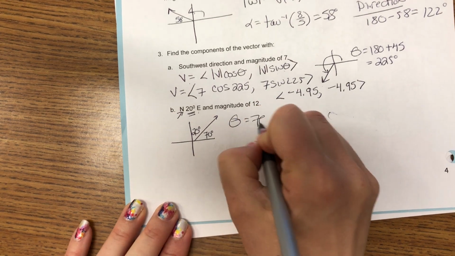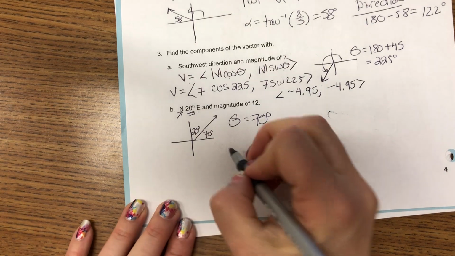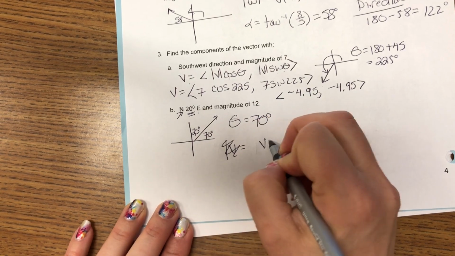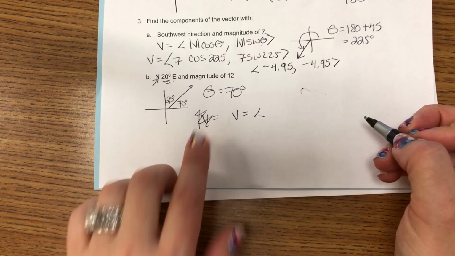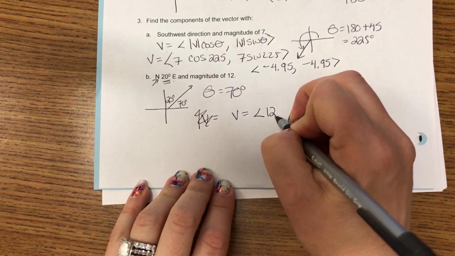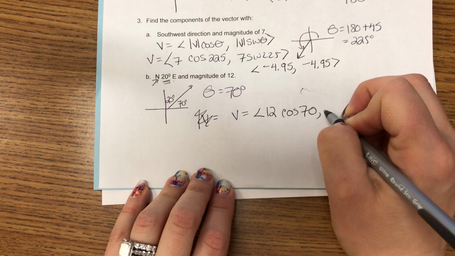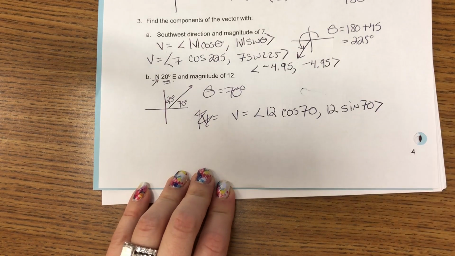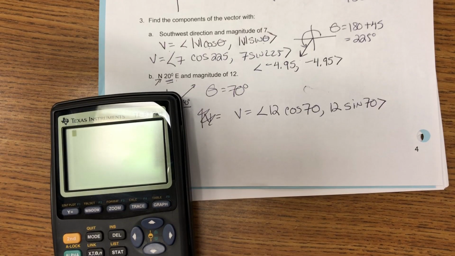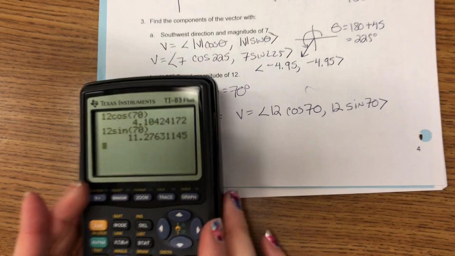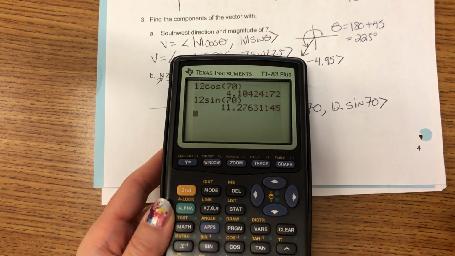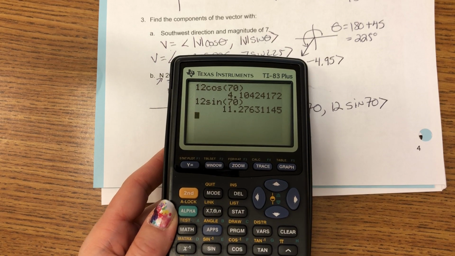So theta is 70 degrees. So this vector's component form is going to be the magnitude of 12 cosine 70, 12 sine 70. And that gives me 4.1 and 11.3.